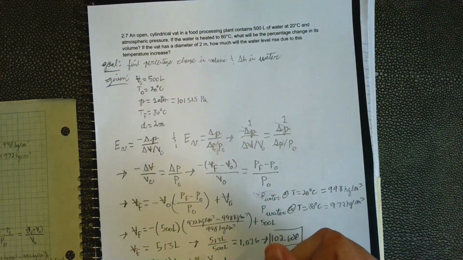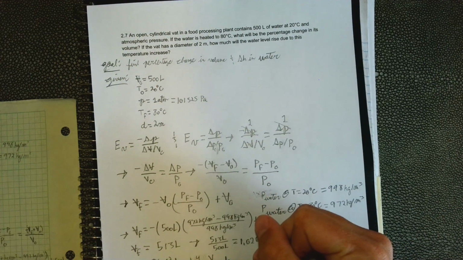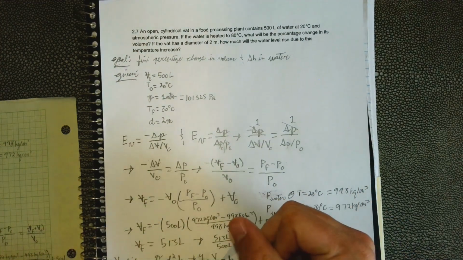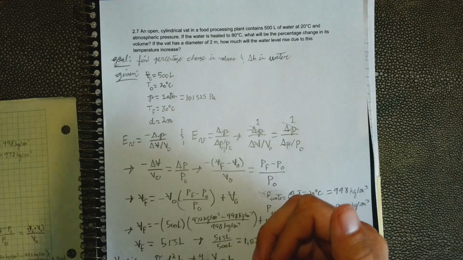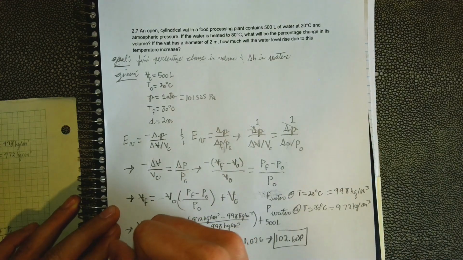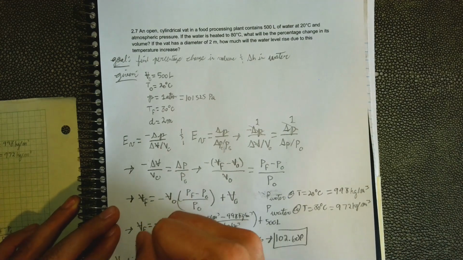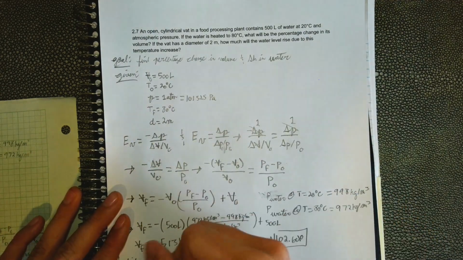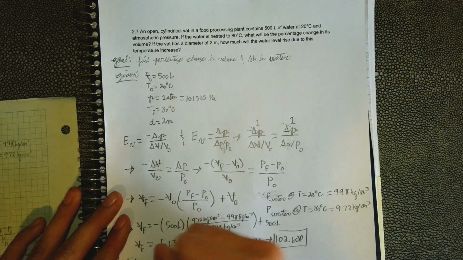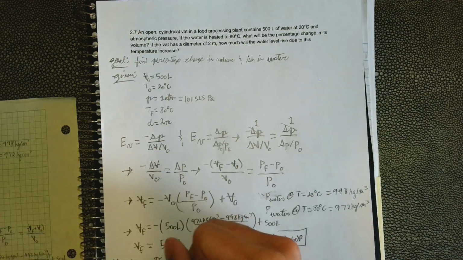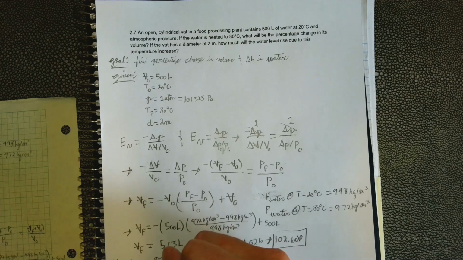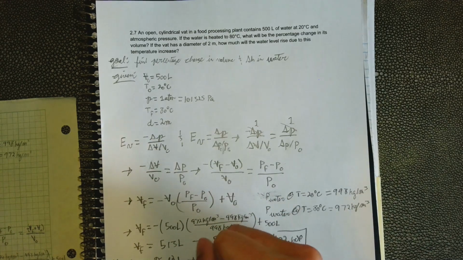Okay. So we need to find the initial height and the final height to find the change in height. So we know all these numbers, so let's go ahead and plug these in, we'll do initial first. So initial height will be 4 over pi times the initial volume, 500 liters, over a diameter that was given, 2 meters squared, equals the initial height.